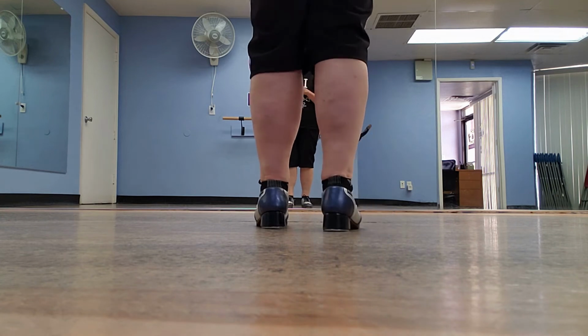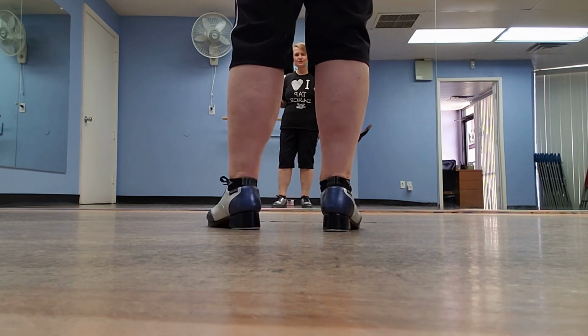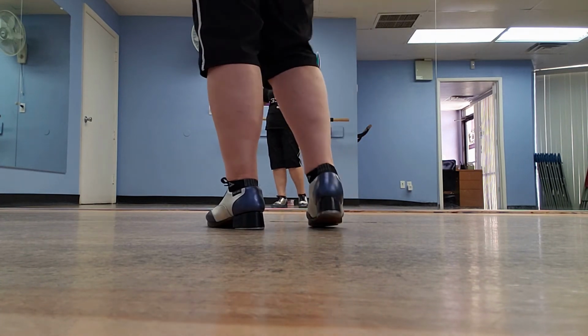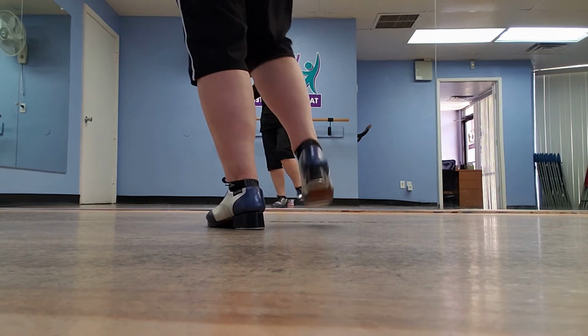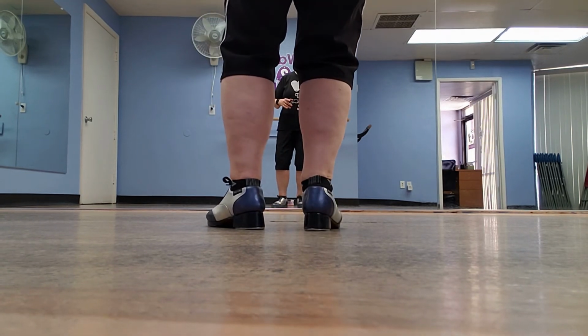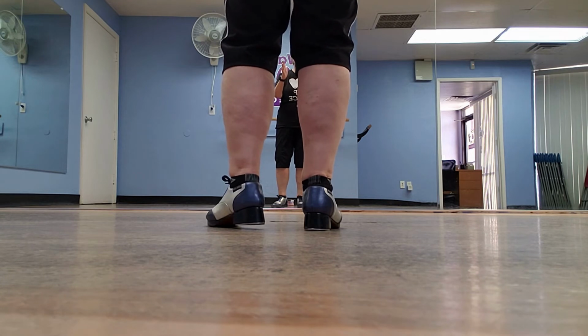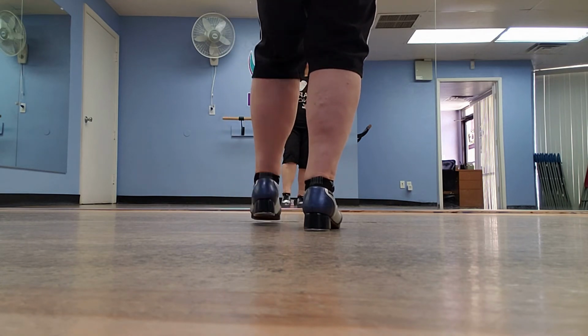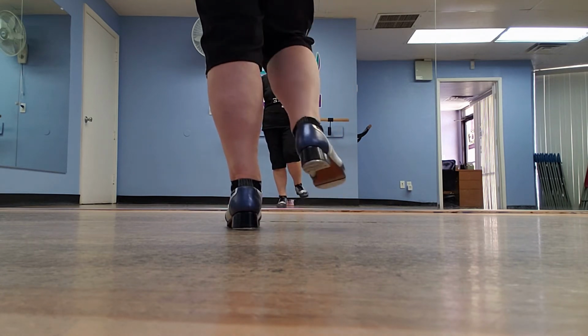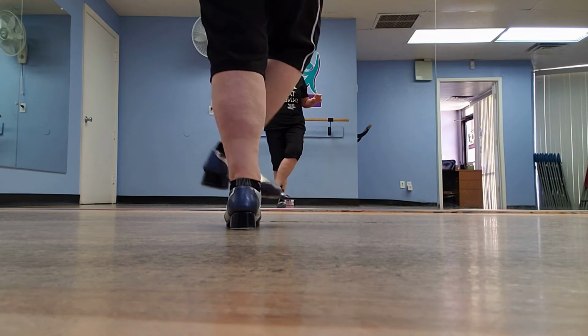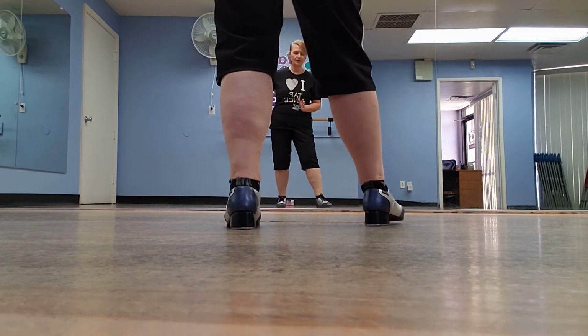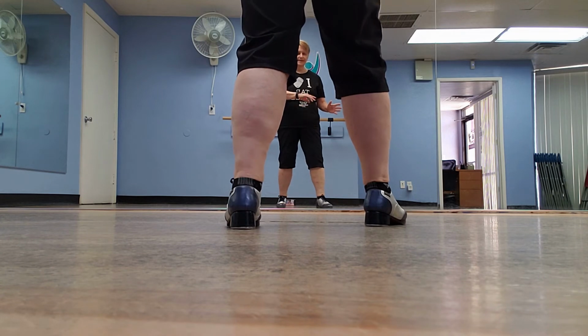Now, if you are doing that little diagonal twist that I've been doing, you're going to start sort of diagonally on this side. And on that step, that's when you want to think face front, shuffle step, crossover shuffle hop, flat ball change. And that flat ball change is going to travel a little bit on a diagonal.